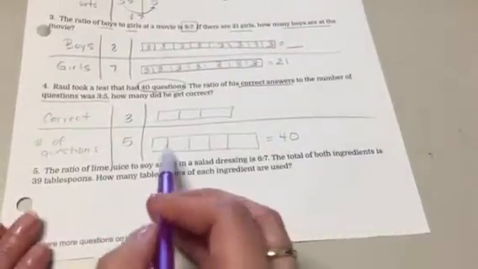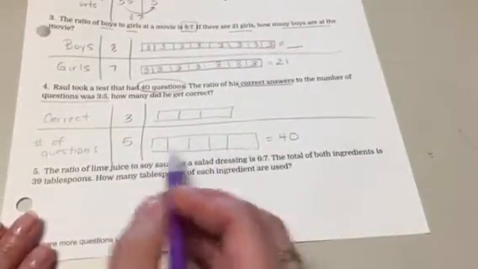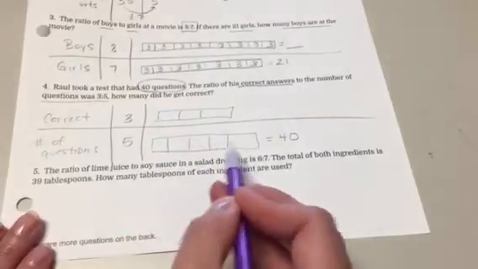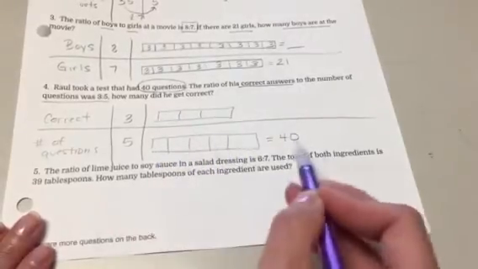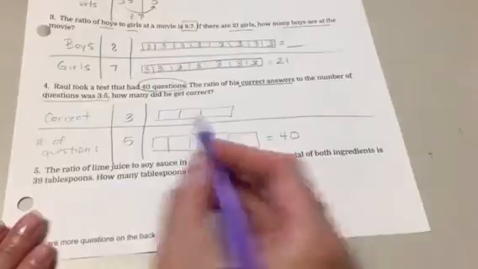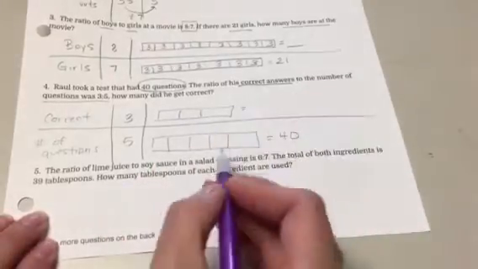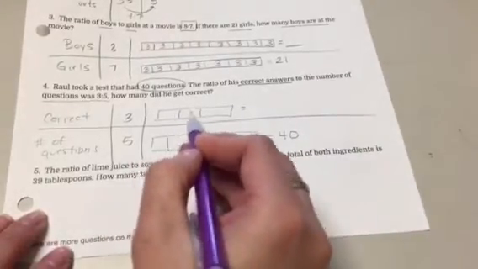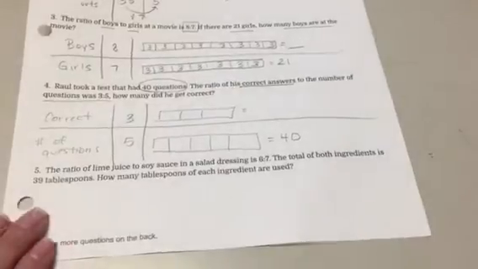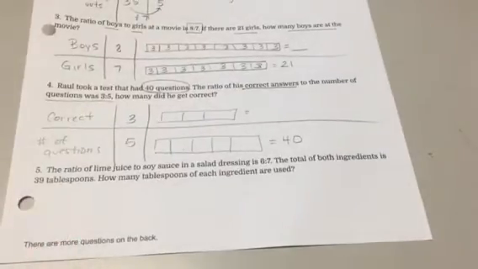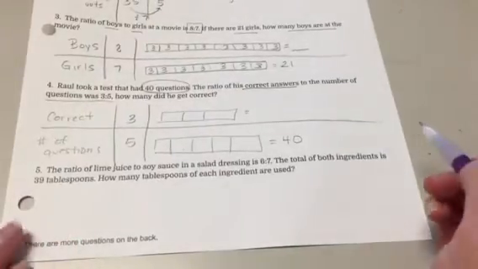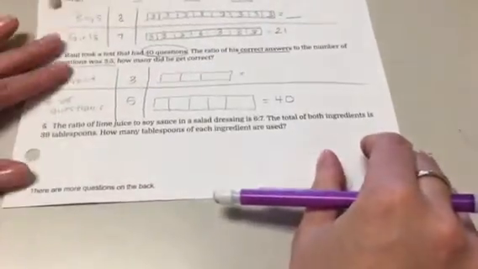I'm going to let you figure out, if there's 5 boxes, what equal value would be in each one to get to 40, and then that should help you figure out that if that number goes in these, it's also going to go in those top boxes, and you should be able to figure out the number of correct.